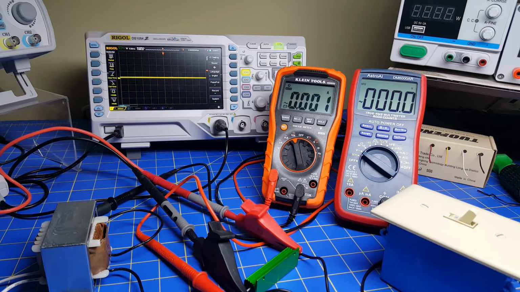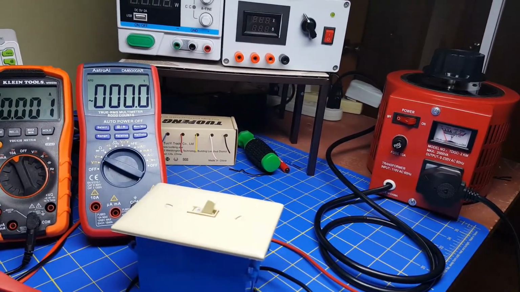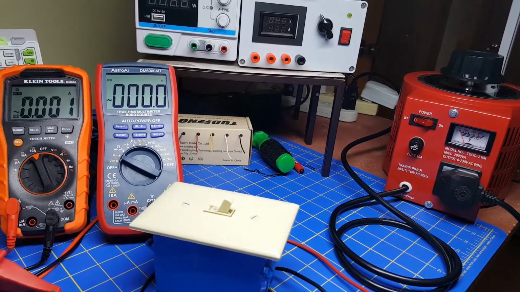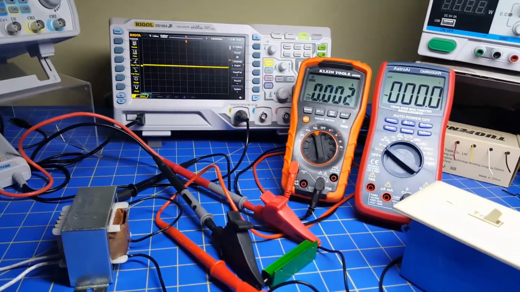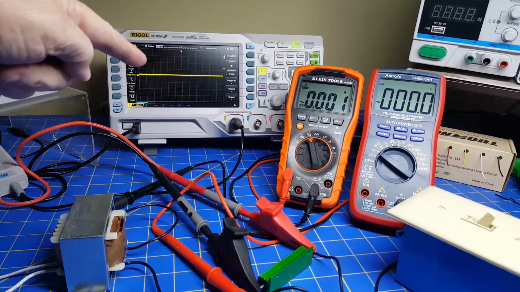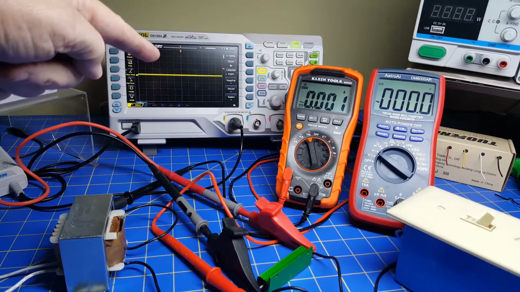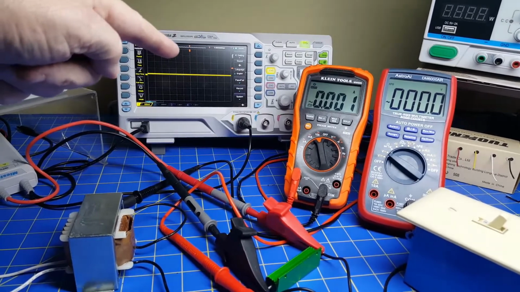Okay, so here we are on the bench, and you can see I got a lot of stuff here. But again, it's very simple. The circuit I showed before, and you can see over here, I've got my variable transformer that's going to be applying 0 to 230 volts to our transformer. And here's our transformer. I've got my scope, which is going to be measuring the waveform of the current flowing into the transformer as you go from 0 to 230 volts.